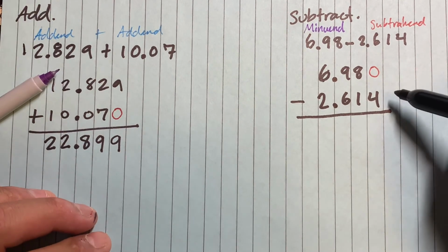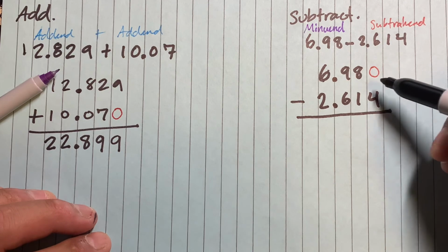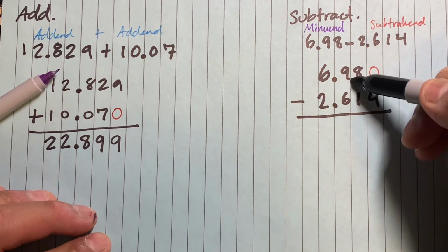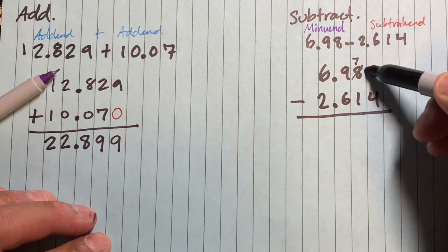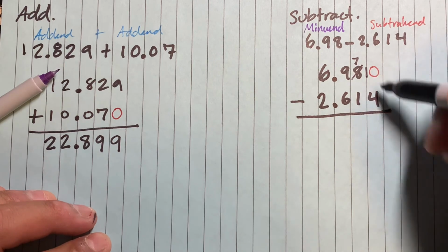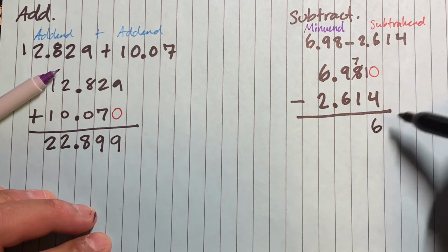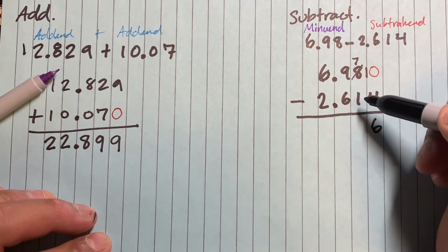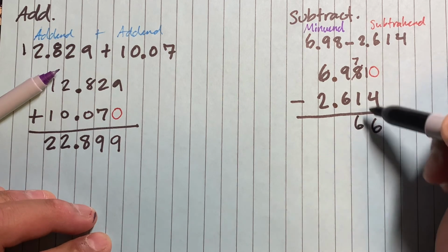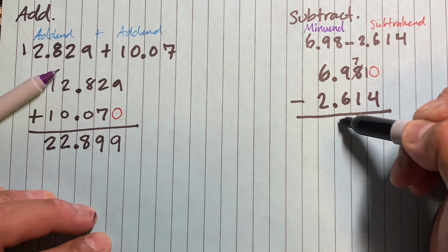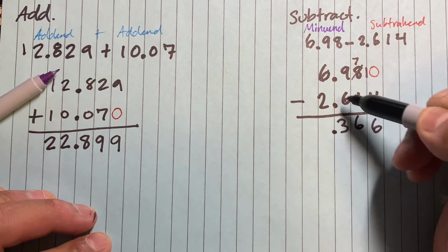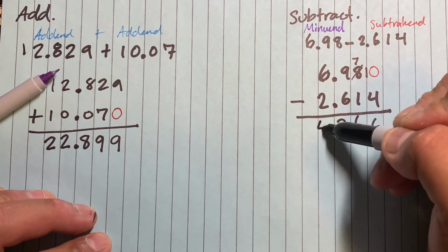Okay, 0 take away 4. In this case, you have to borrow, so that 8 turns to 7 and bring that 10 there. Now 10 take away 4 is going to be 6. 7 minus 1 is going to be 6. 9 take away 6 is going to be 3. Your decimal point, 6 take away 2 is 4.